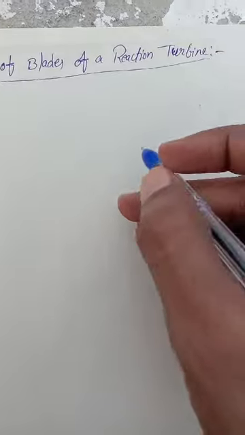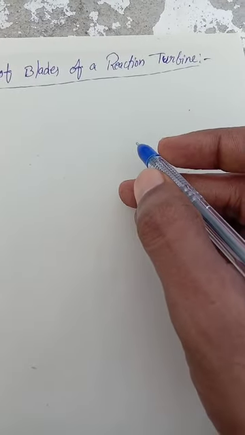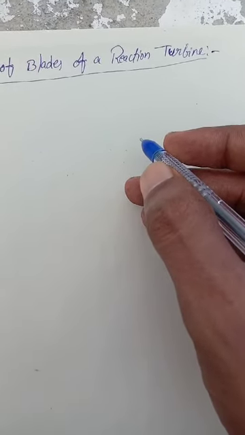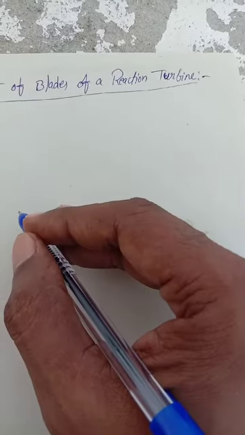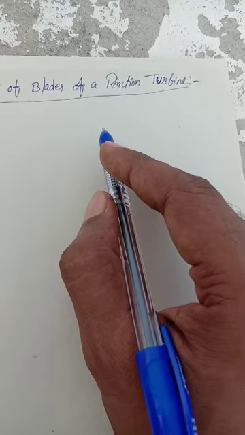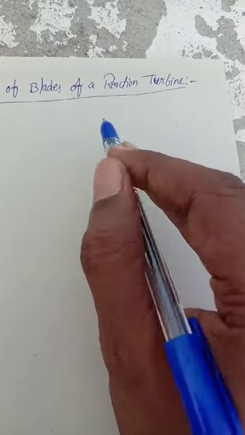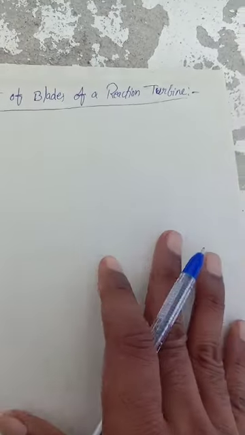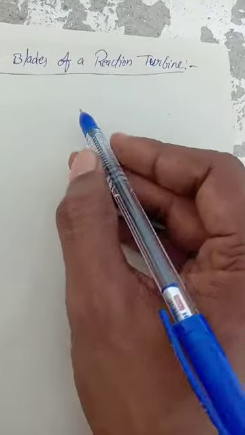Okay, we have already discussed that in a reaction turbine, the steam enters the moving blade over the whole circumference. As a result of this, the area through which the steam flows is always the same. Now consider a reaction turbine.